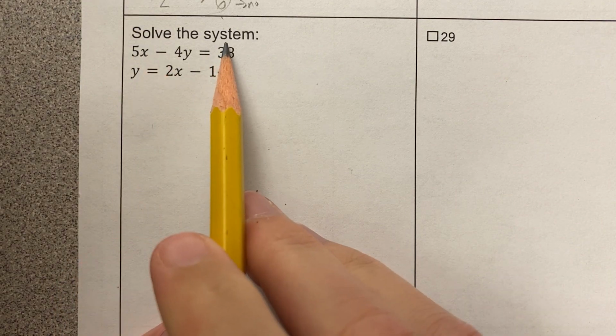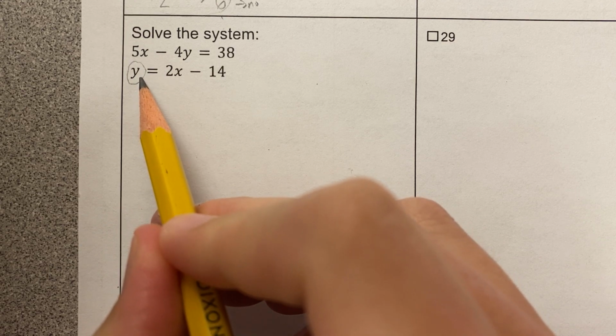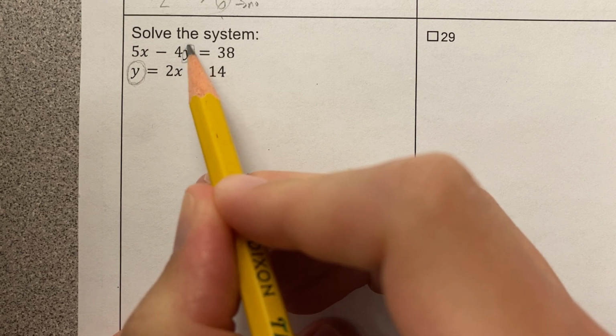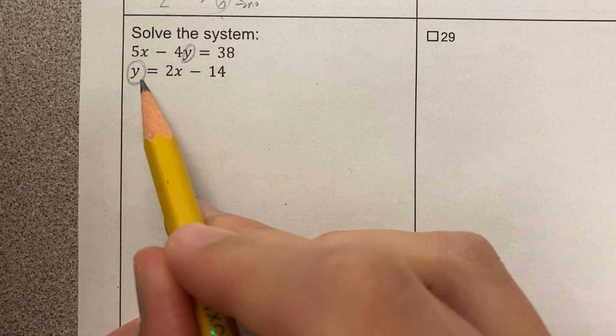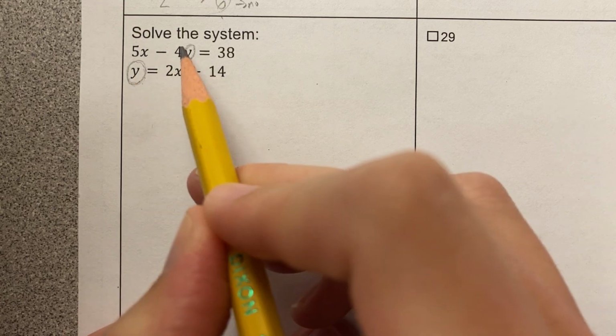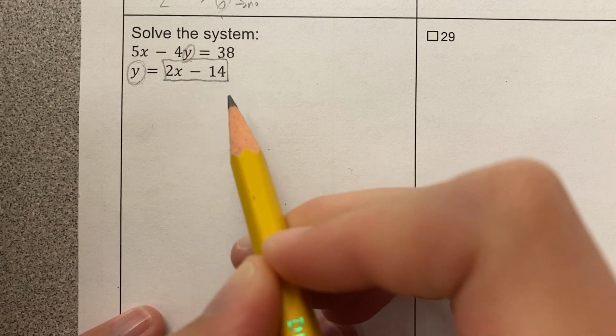This says, solve the system. And here's what I observe: this y is by itself. So I think to myself, ooh, this y is the same as this y. And the two y's, which are the same, are equal to this expression, this 2x minus 14.